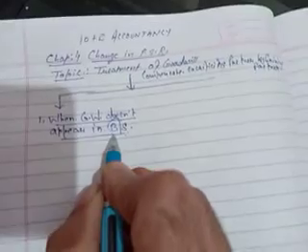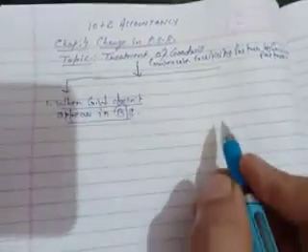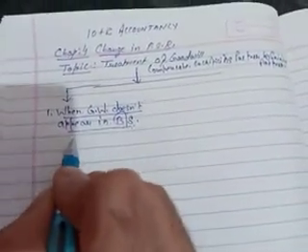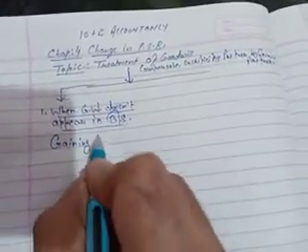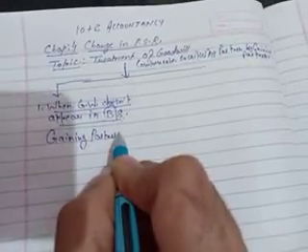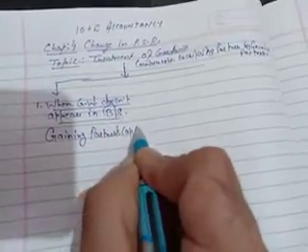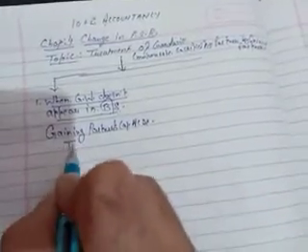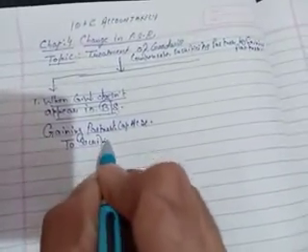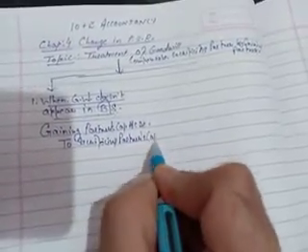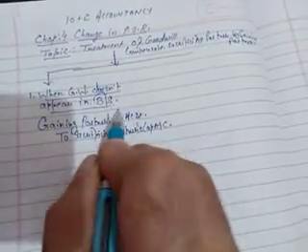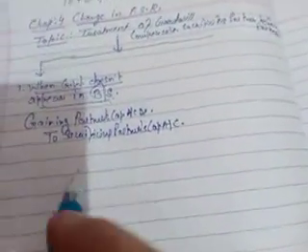So when goodwill does not appear in the books, the journal entry for this will be: gaining partners' capital account debit to sacrificing partners' capital account.